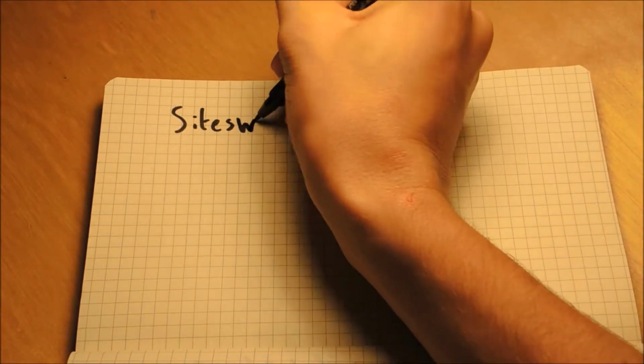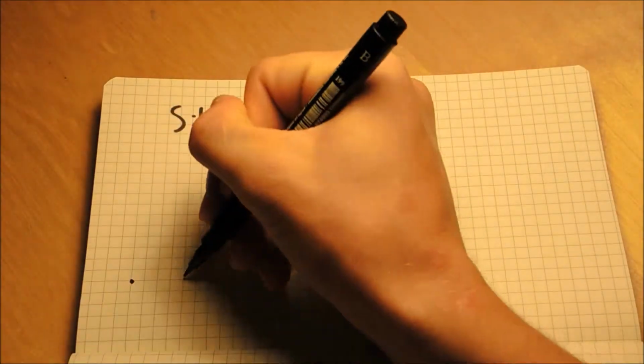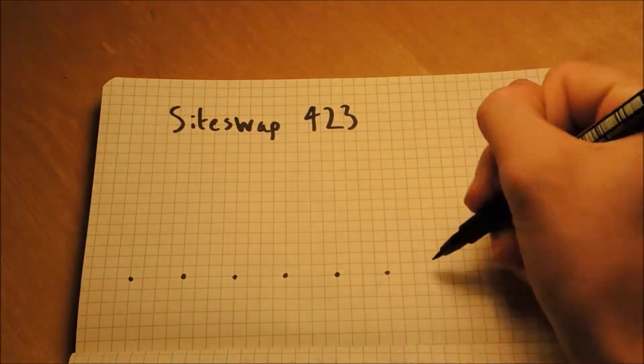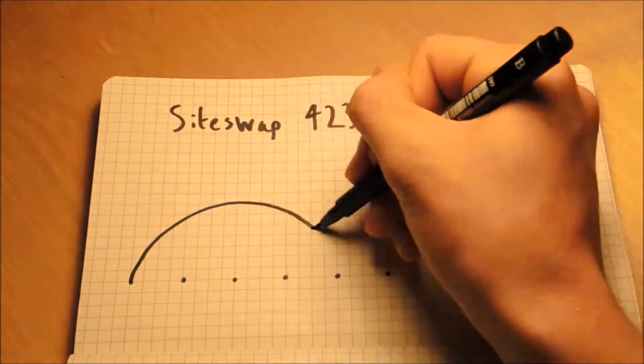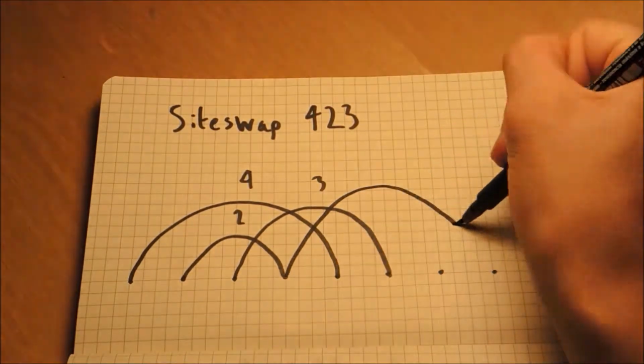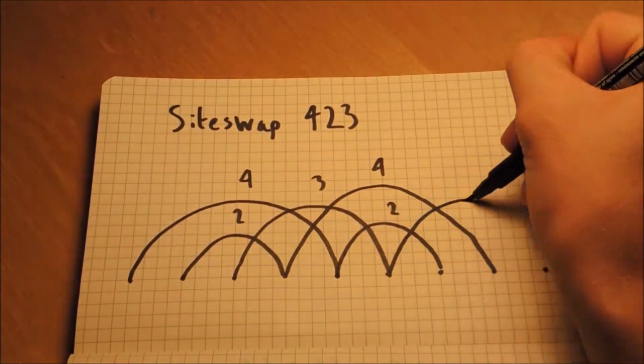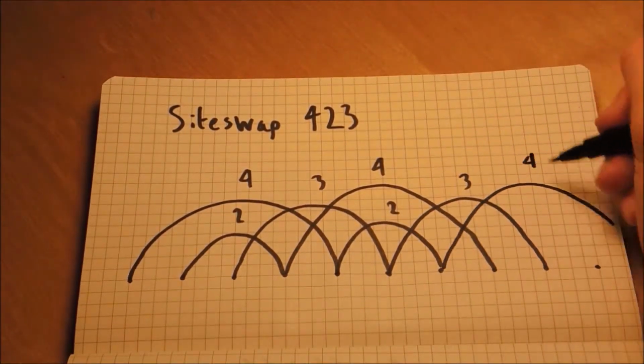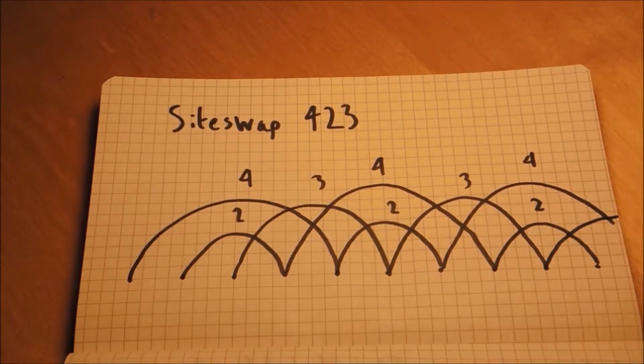So here's the siteswap diagram for 4, 2, 3. What we need to remember is that although the 2 looks like a throw in the diagram, it just translates into us holding the ball when we are actually juggling the pattern. 4, 2, 3.